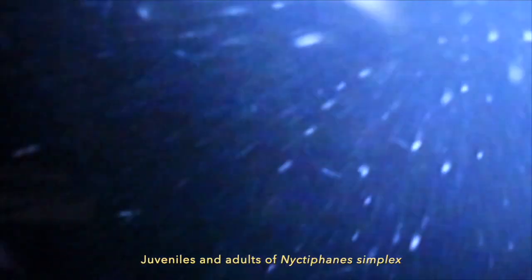Juveniles and adults of Nyctiphanes simplex are fast and agile swimmers, forming swarms where individuals swim in different directions, socially interacting through mating and feeding, moving during their daily vertical migration near the surface in the nighttime and at deeper waters in the daytime.